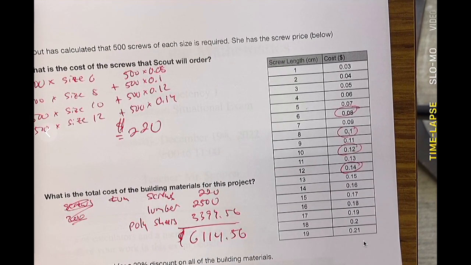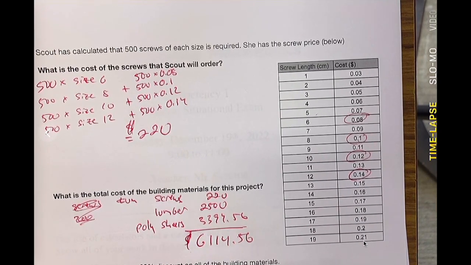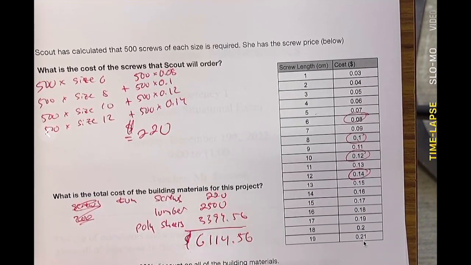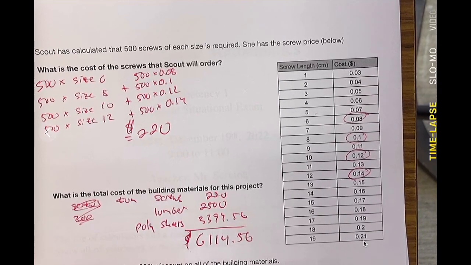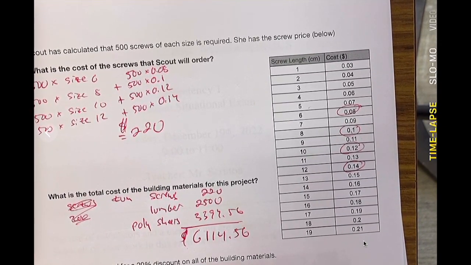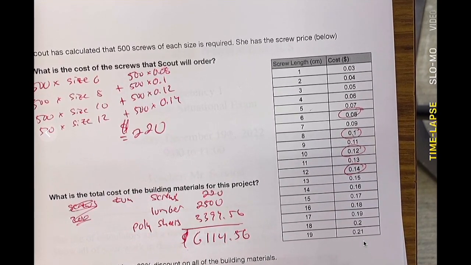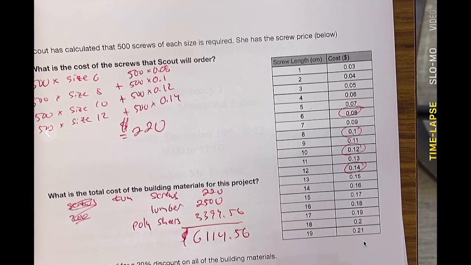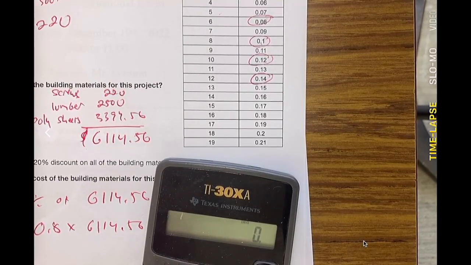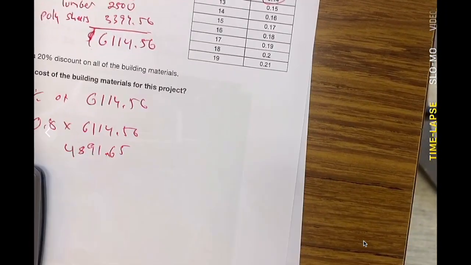Viola has arranged a 20% discount. What's the discounted cost? She's saving 20%. What percent is she going to pay? 80%. 100 minus 20% is 80% of the $6,114.56. That's 0.8 times 6,114.56. This number times 0.8 equals $4,891.65. That's the answer.